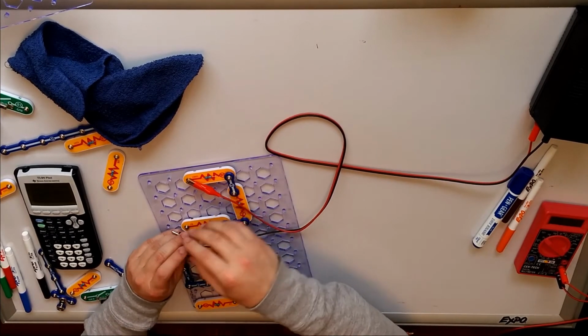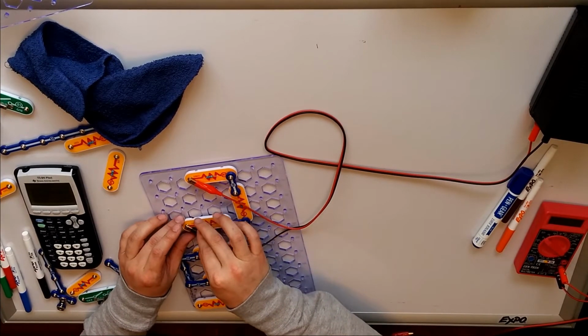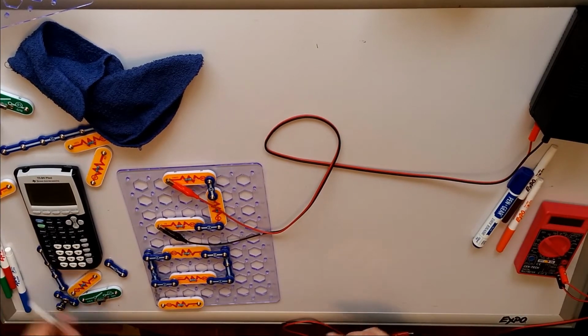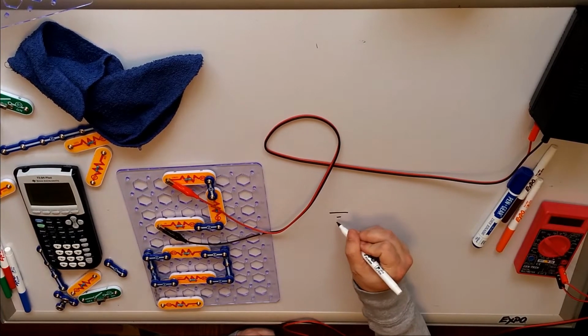Okay, so here's what I'm going to do. I'm going to snap this here. I'm going to snap this here. And I'm going to turn this on. We've got 3 volts. Drawing this out, I've got the following.